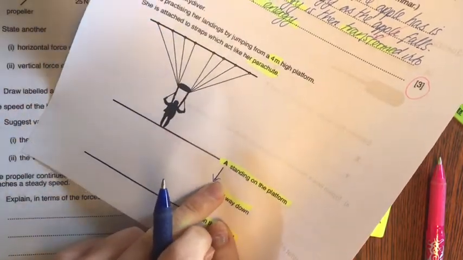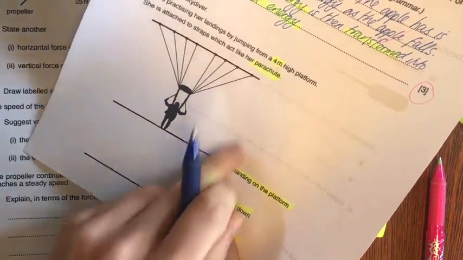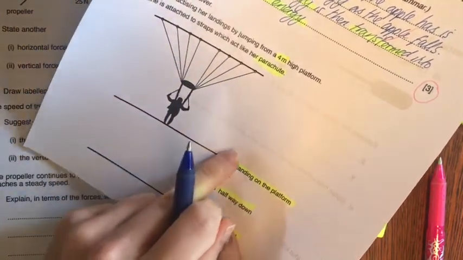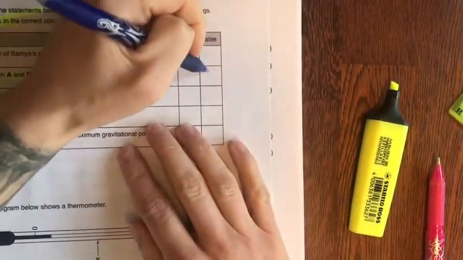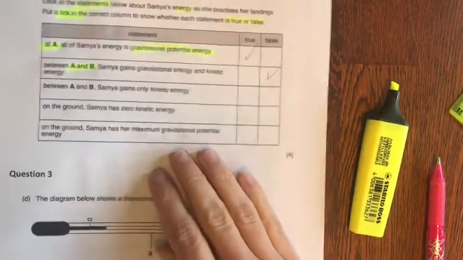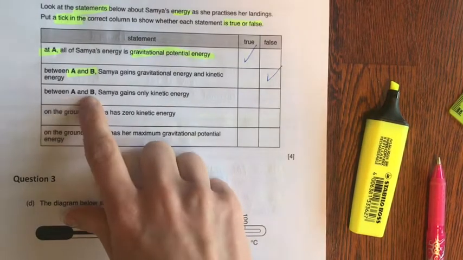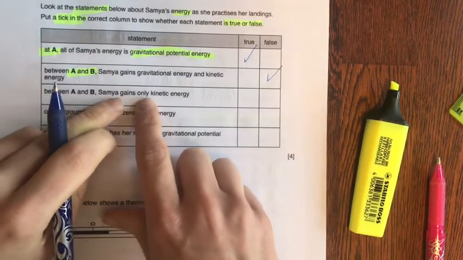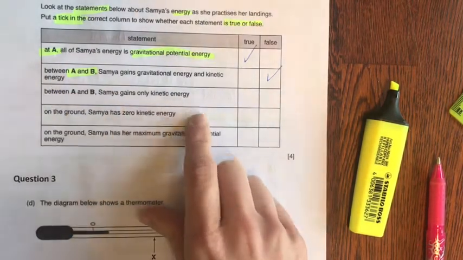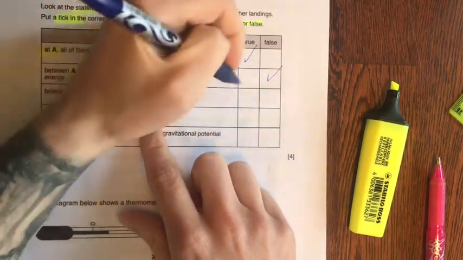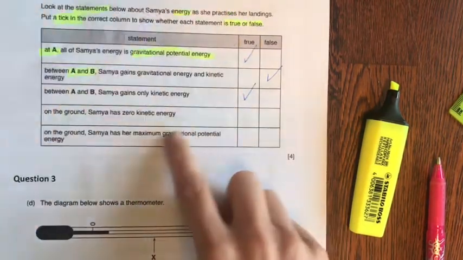In fact, she's losing gravitational as she falls. Obviously, the higher you are, the more gravitational, and she's going downwards. So no, that's false. So we're going to put a tick, remember, in the false column. All right, between A and B, so the same position, Samya gains only kinetic energy. Yes, because she's falling at that point, as we said when we just looked there, so that's true.